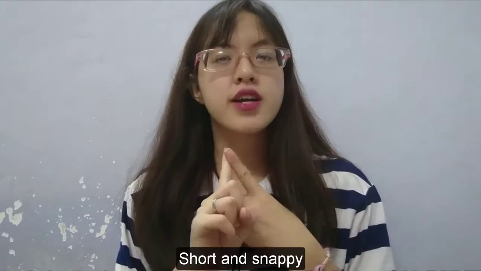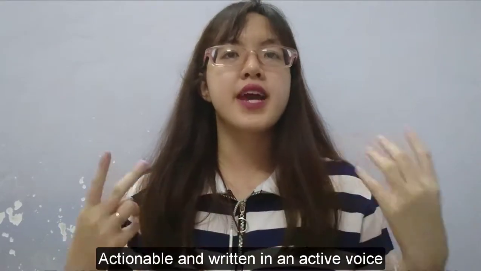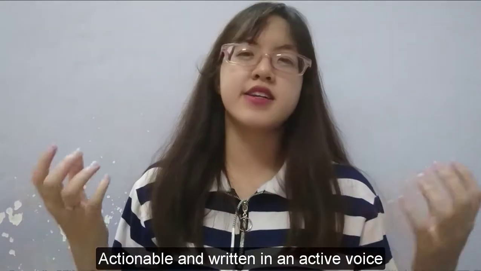First is short and snappy. It needs to be short and understandable, so that the customer doesn't get confused and can understand what your site is about, or it will create a chance for the customer to click on your site. Second, it needs to be actionable and written in an active voice, so people will know what they will get when they click on your site.